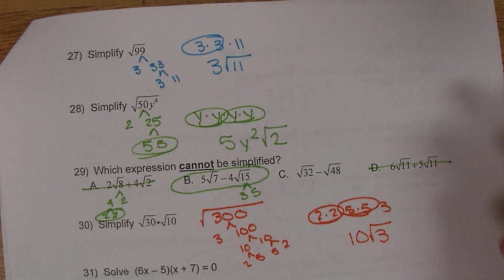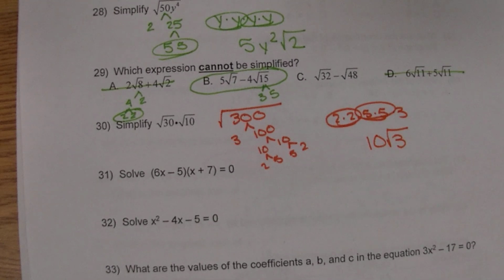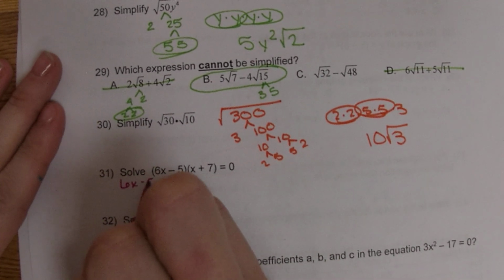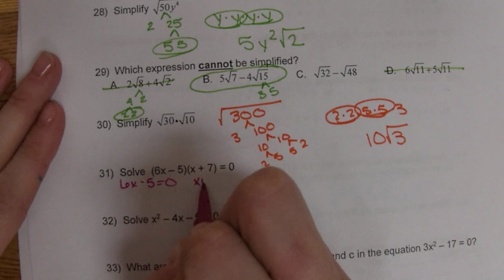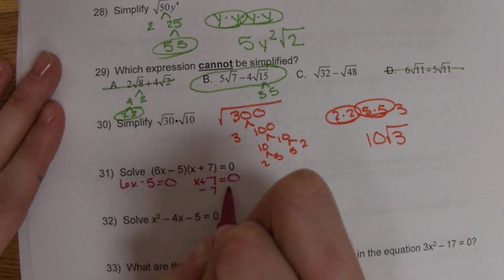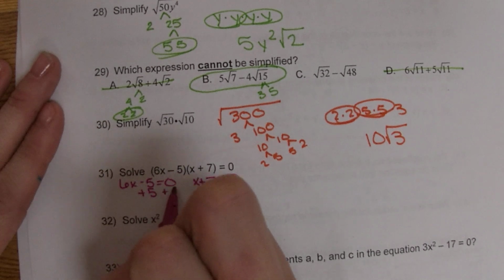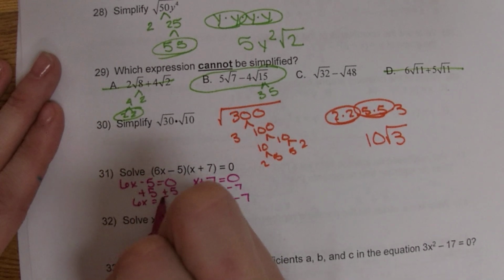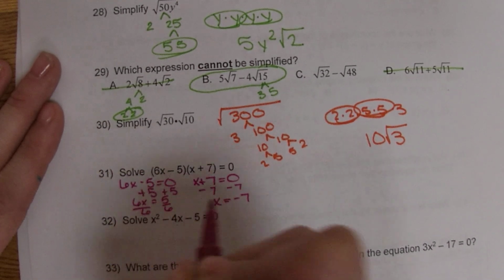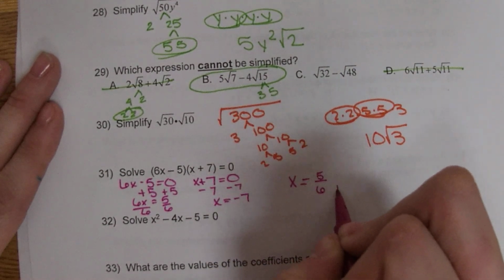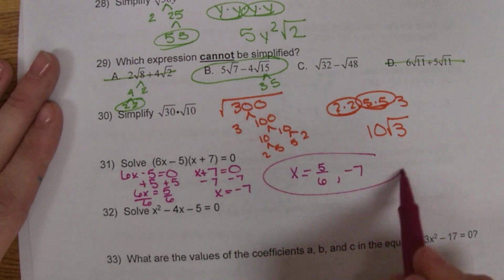Number 31 is already in factored form. So we just need to set each of those factors equal to 0. So we can say 6x minus 5 equals 0. And x plus 7 equals 0. Solve each of these. It's going to get a little bit squished. So we'll get x equals 5 over 6 and negative 7.